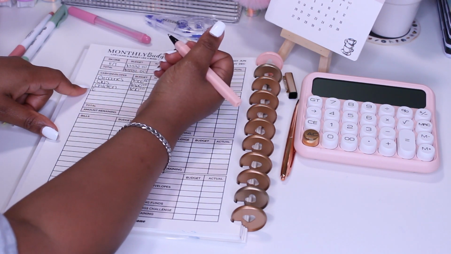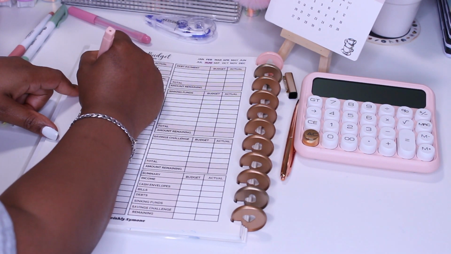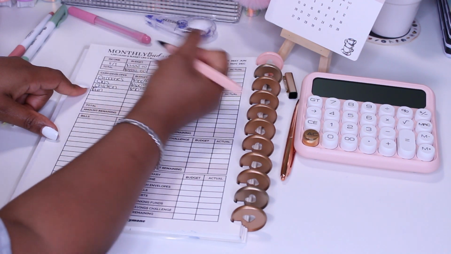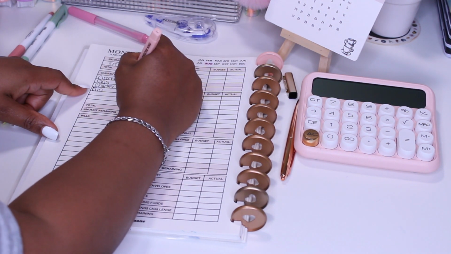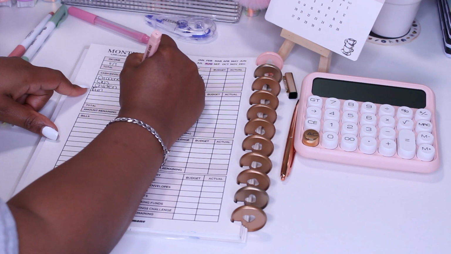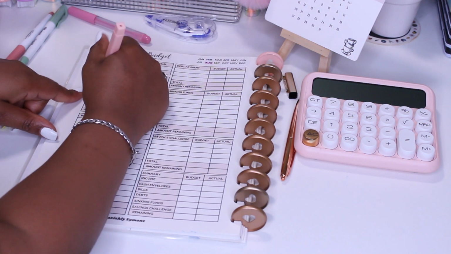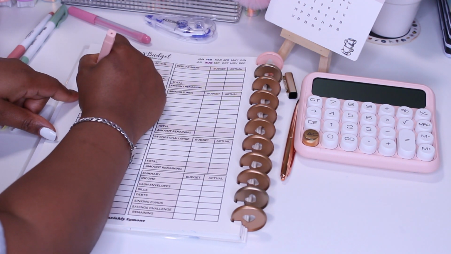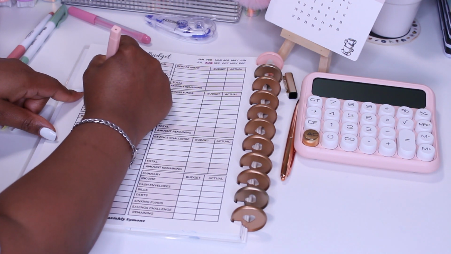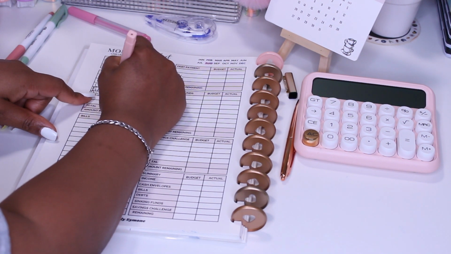And then I have entertainment, or I think I switched it and called it fun. So for fun, I'm going to say $50. And then personal is a new envelope I added, personal care I should say.